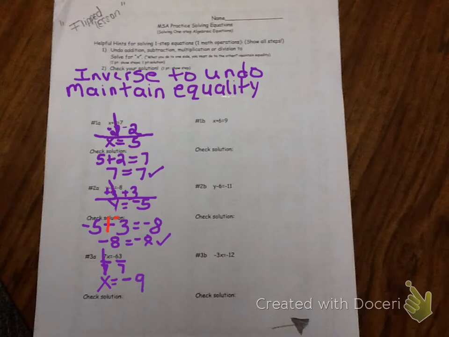and my solution should be -9. Now to check the solution, putting -9 in for x, we have 7 times -9, and we want to make sure that equals -63. So 7 times a -9 means my answer is negative, and then 7 times 9 is 63, and my solution checks. So now pause your video and you solve number 3B, the multiplication example there in 3B.